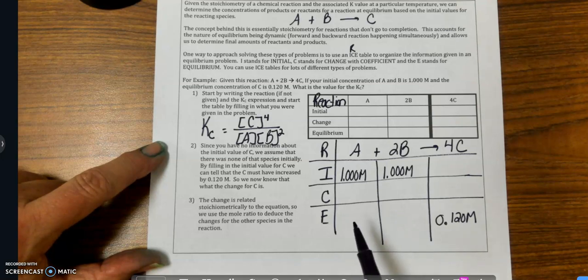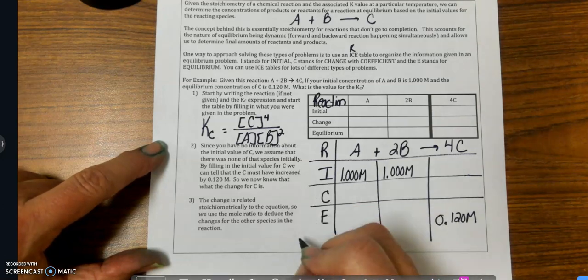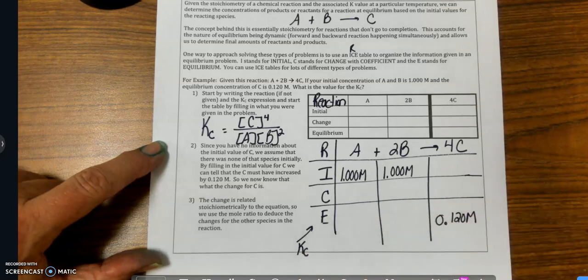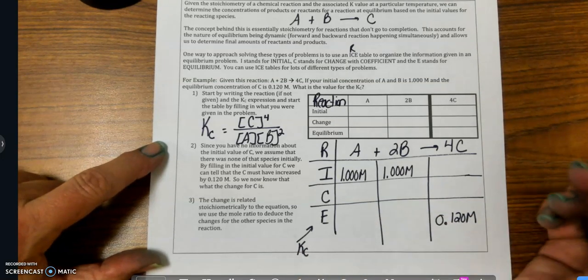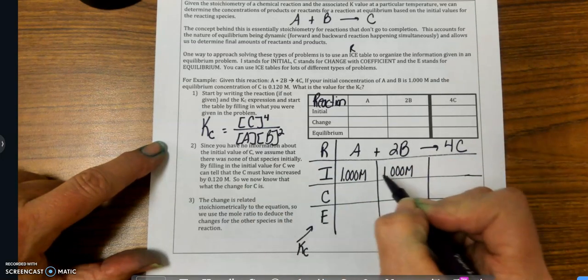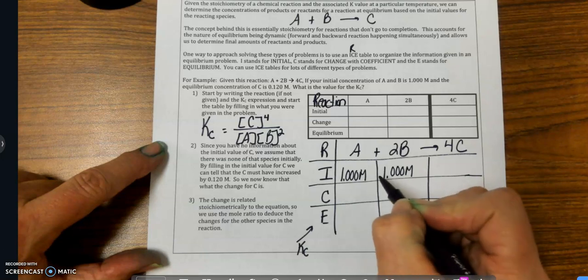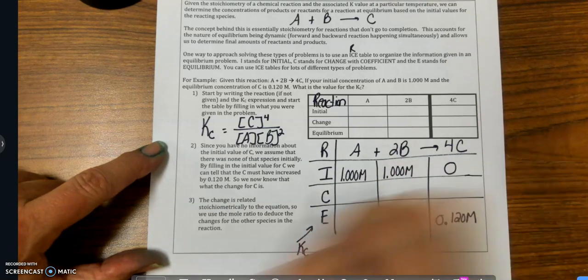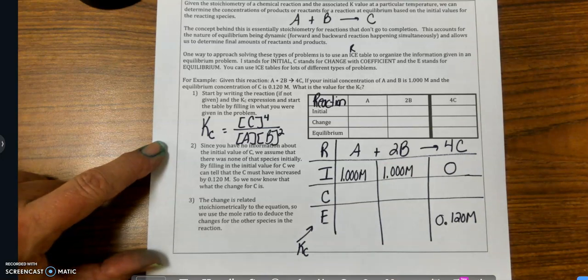So remember, K comes from these equilibrium values. Now, if C is not mentioned at all, that means it's 0. If you had an initial concentration of C, you would have been told that, but you don't, so you assume it's 0.